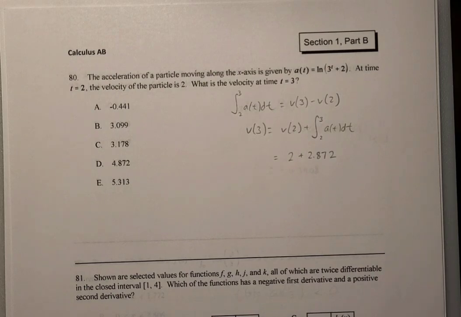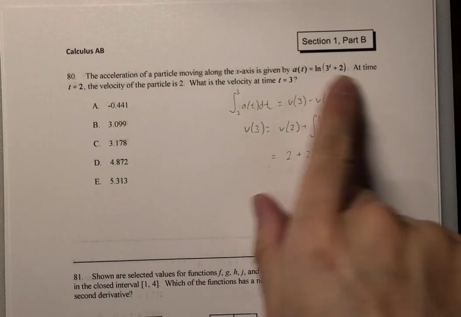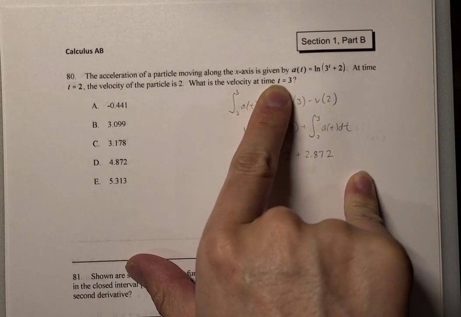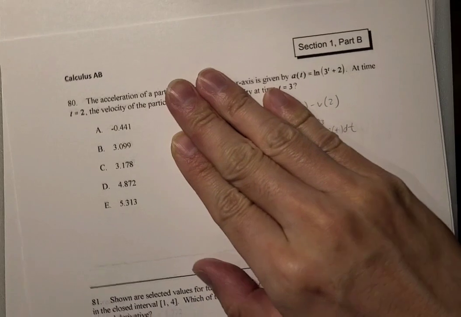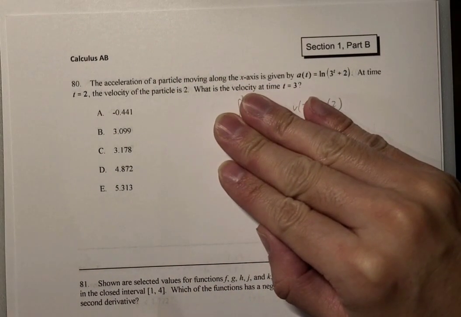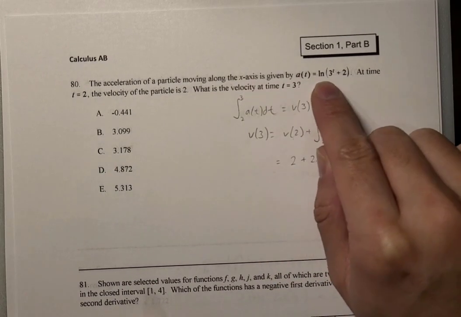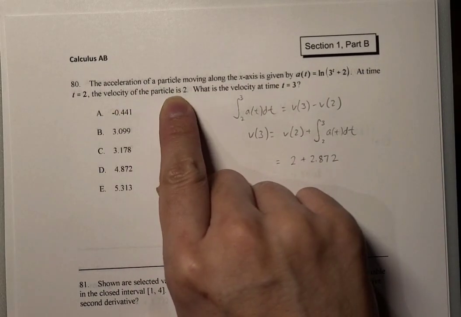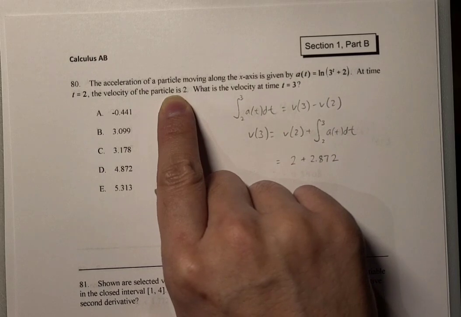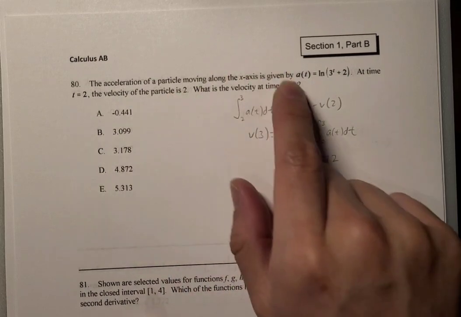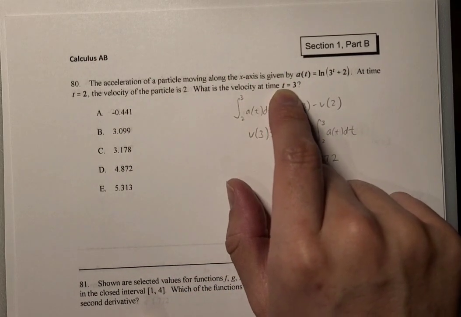The acceleration of a particle moving along the x-axis is given by the function shown. At time t is 2, the velocity of the particle is 2. What is the velocity at time t is 3? So immediately, without even looking at my answers, you should already think, well, the integral of acceleration is velocity. So we could, in theory, find the antiderivative of this. We have an initial condition, when t is 2, v is 2, and use that initial condition to find the plus c. And then we can find a particular solution and plug in t is 3 to get our final answer.